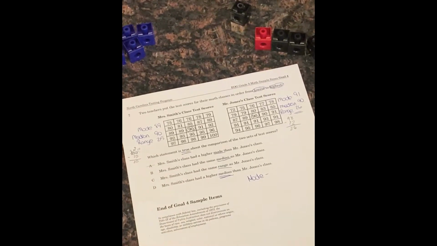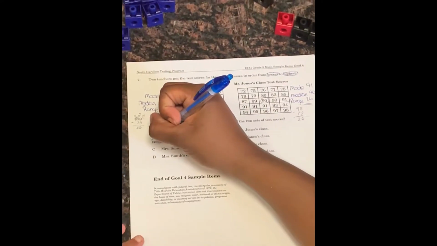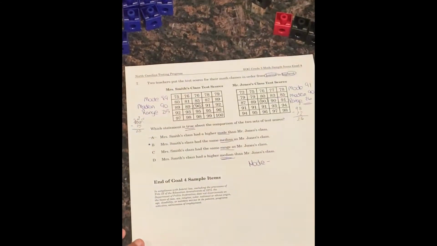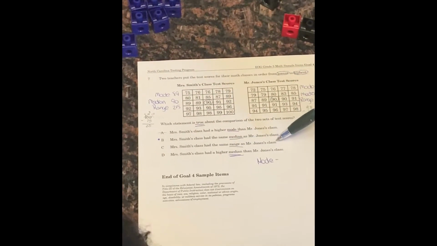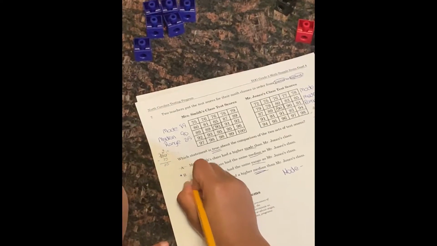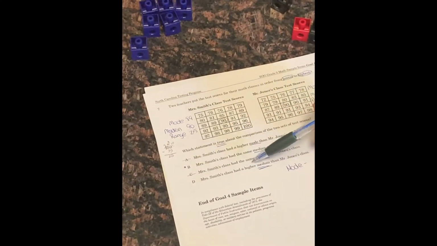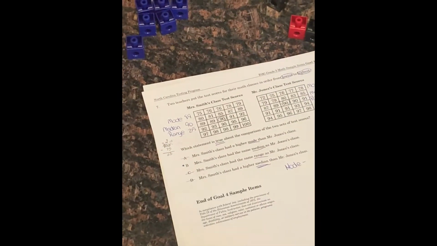That's true. Now, before we circle it, maybe we want to look at the other options just to make sure. So we could put a dot right here, right? Mrs. Smith's class had the same range as Mr. Jones' class. Is that true? Nope. Nope. Mrs. Smith's class had a higher median than Mr. Jones' class. So what's the correct answer?